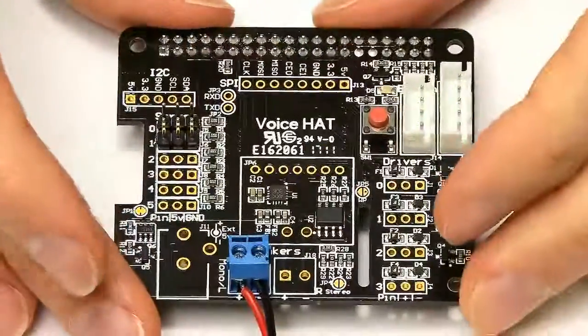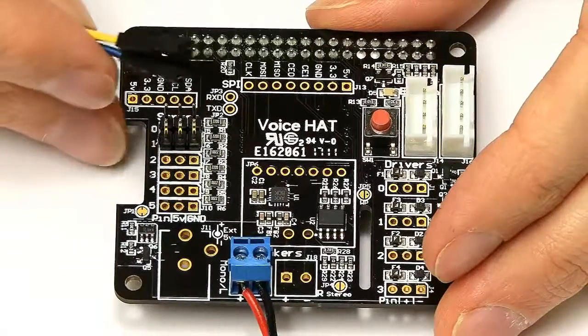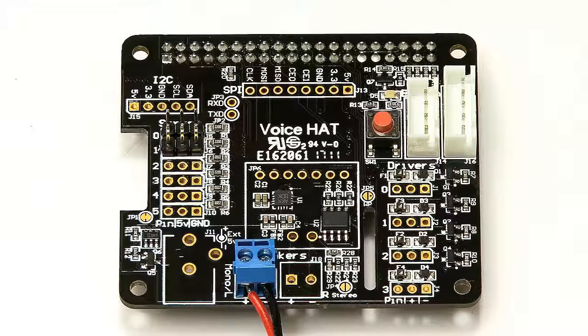And what this will allow me to do is to connect some jumper leads to these pins, and I can connect it all up back onto the Raspberry Pi, put it all back together again so we can control some LEDs.